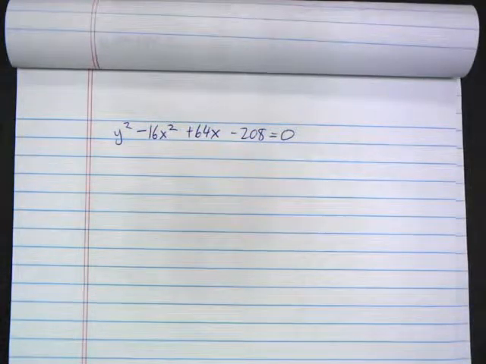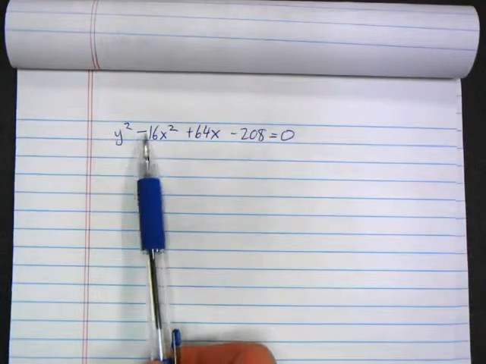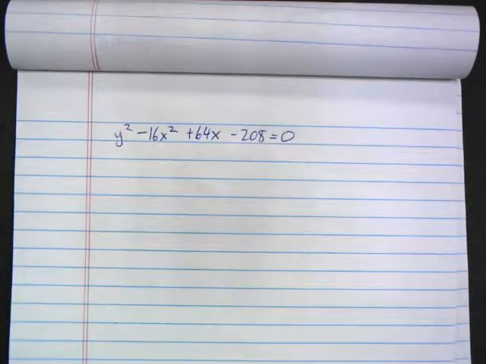They could be the other way around. If this was a y squared and that was a minus x squared, it would still be a hyperbola, as long as one is positive and one is negative. Same question I asked in the last one when dealing with an ellipse. I want you to tell me the center, I want you to tell me the vertices, and I want you to tell me the foci. We don't have co-vertices for a hyperbola.